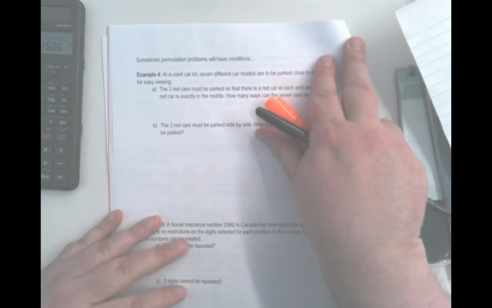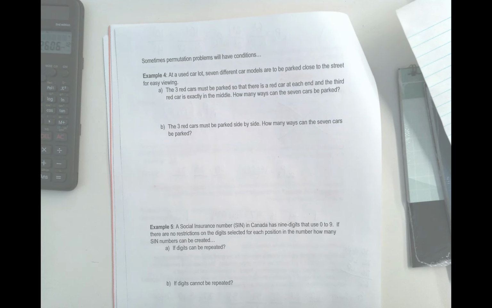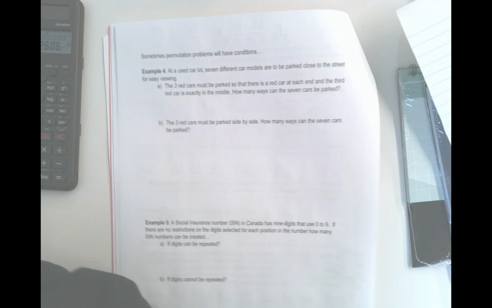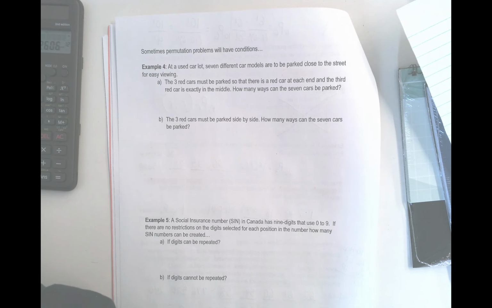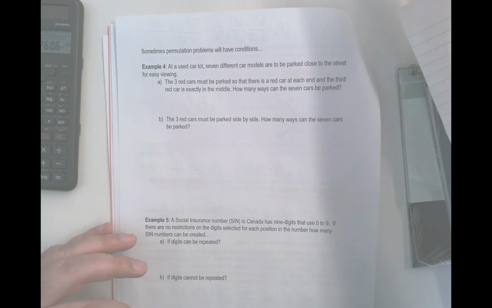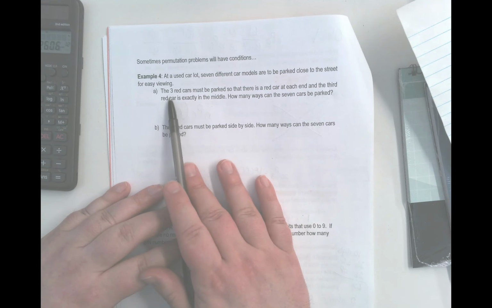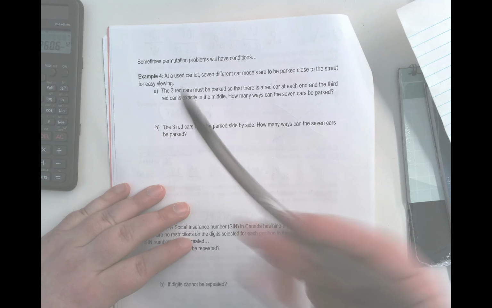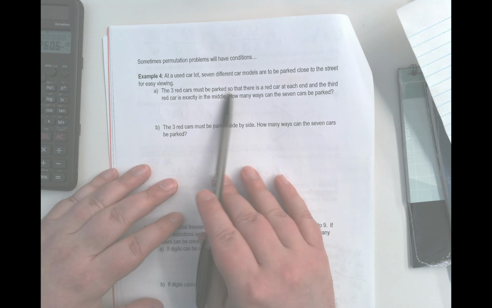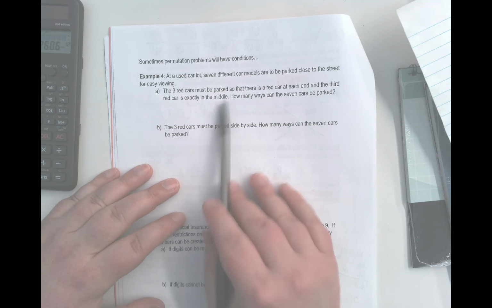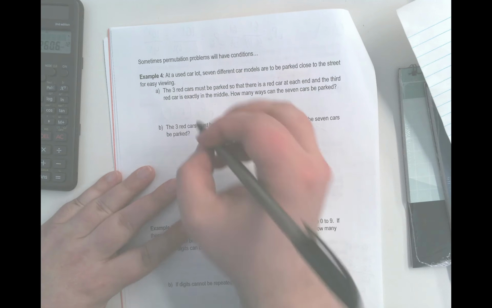Now we have two more examples here on the next page. So sometimes permutation problems are going to have conditions that are attached to them. So here in example number 4, we have a used car lot where there are 7 different models that are going to be parked as close to the street for easy viewing, so as close as possible to show off the cars. So in part A, we're going to consider that there are 3 red cars that must be parked so that there is a red car at each end and another red car is exactly in the middle.